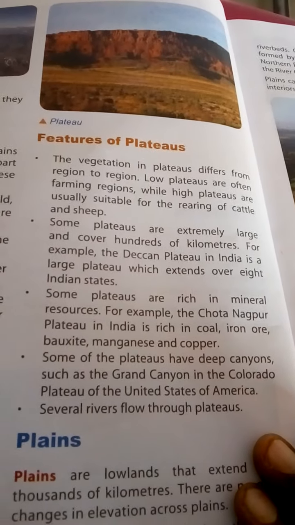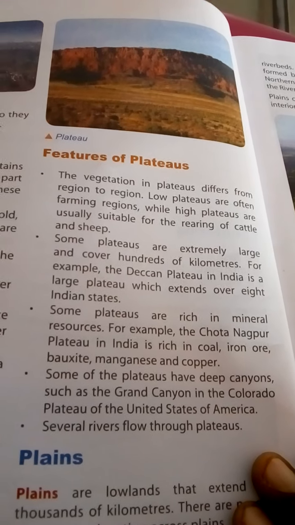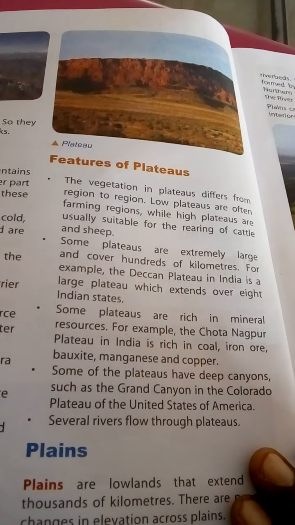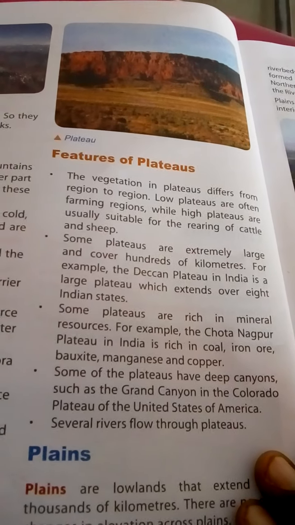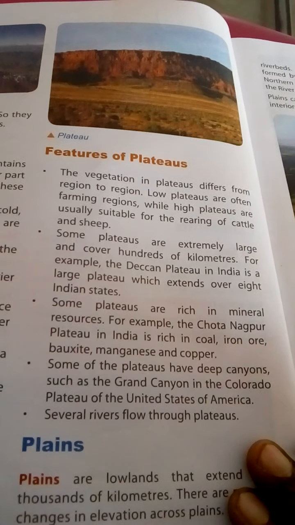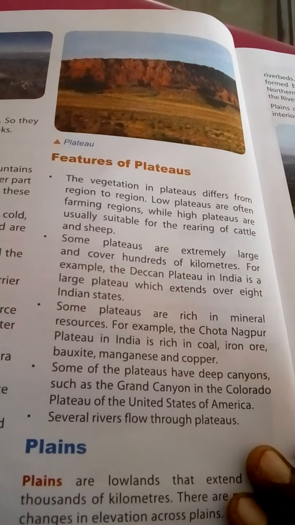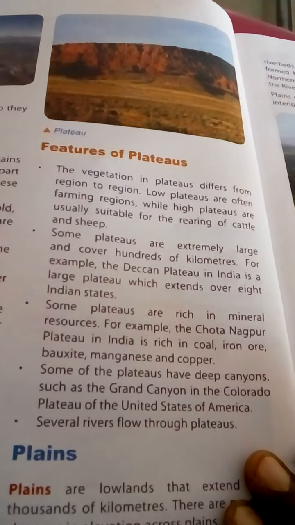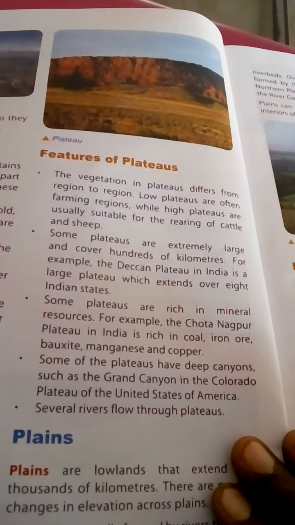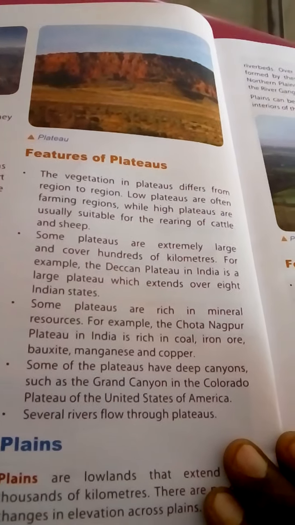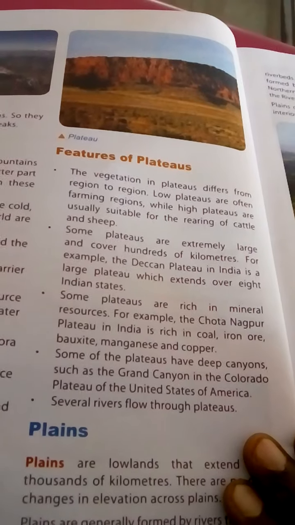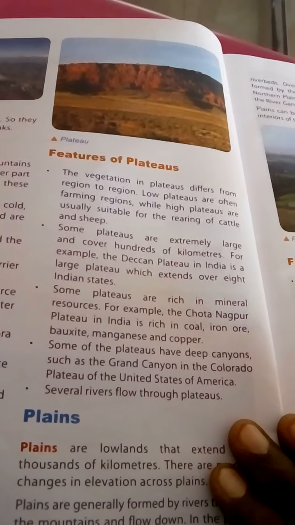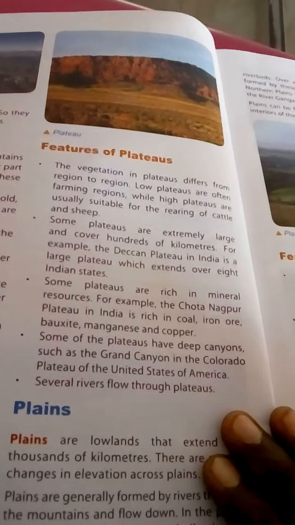Some plateaus are rich in mineral resources. For example, the Chota Nagpur Plateau in India is rich in coal, iron ore, bauxite, manganese and copper too. Some of the plateaus have deep canyons. What is the meaning of canyon? It means a deep narrow valley, such as the Grand Canyon in the Colorado Plateau of the United States of America. Several rivers flow through the plateaus.